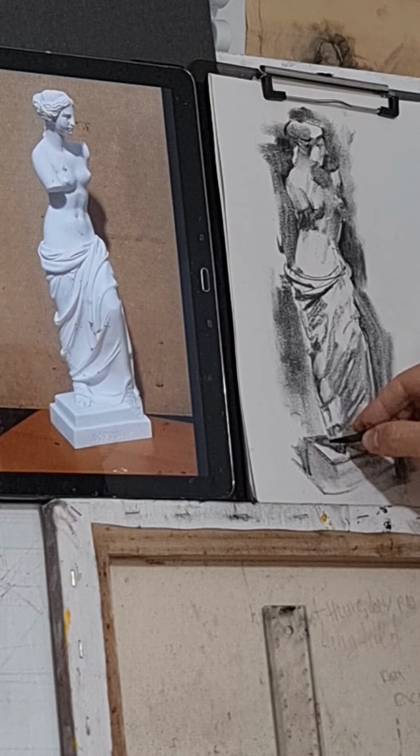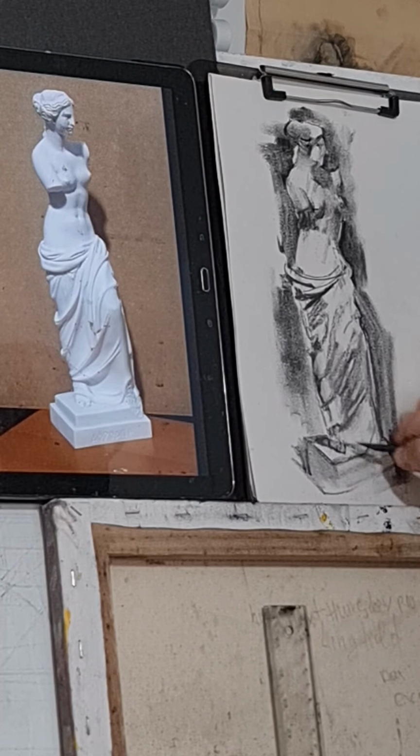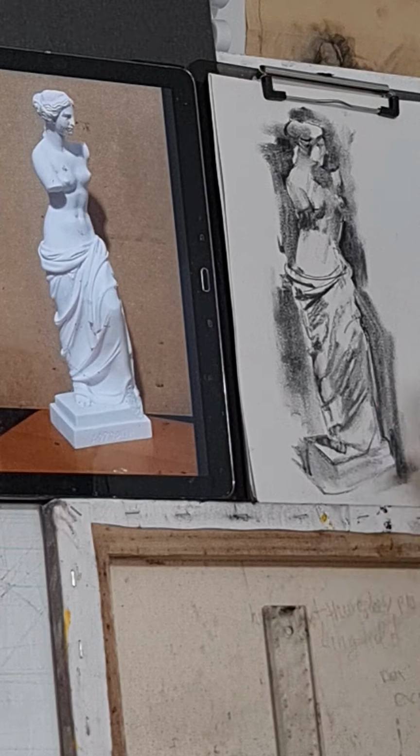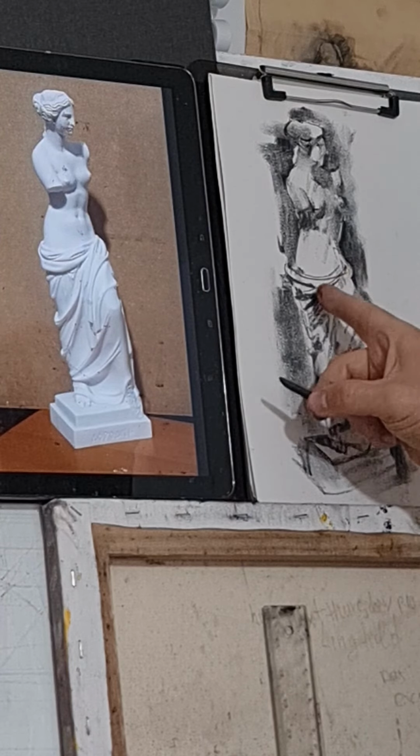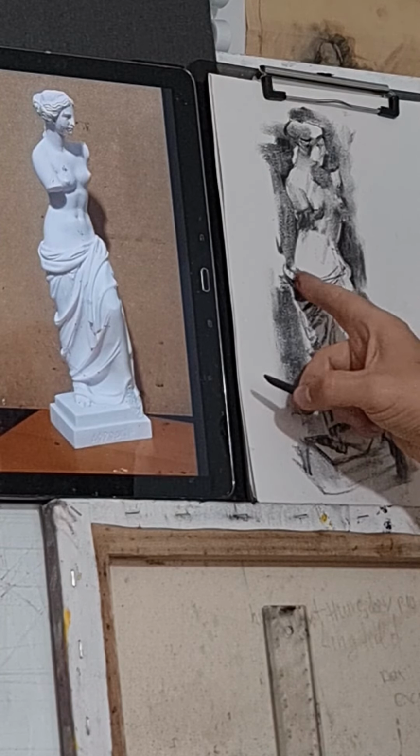So a bit of indication of toes, end of a foot here, a bit darker, softer lines here.